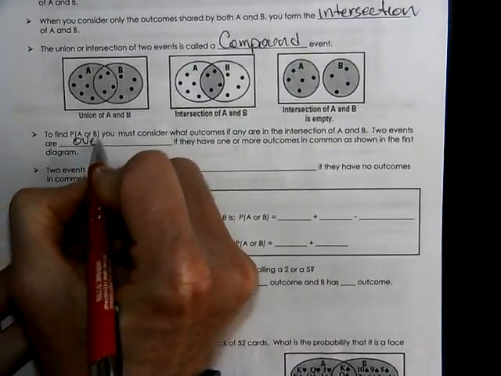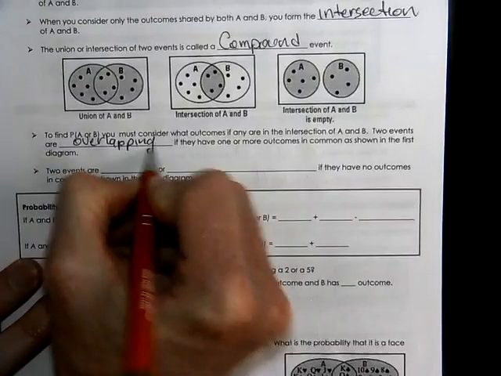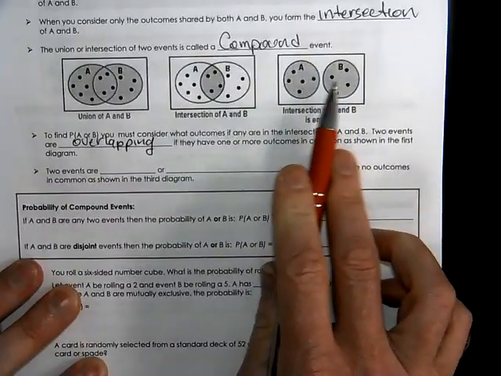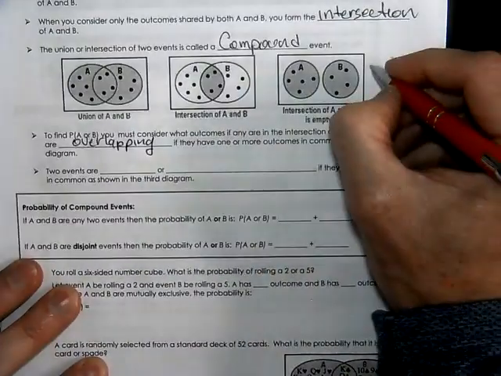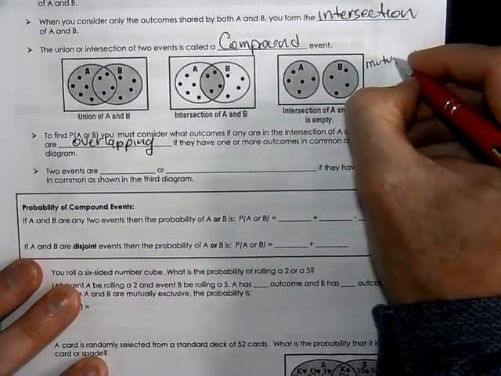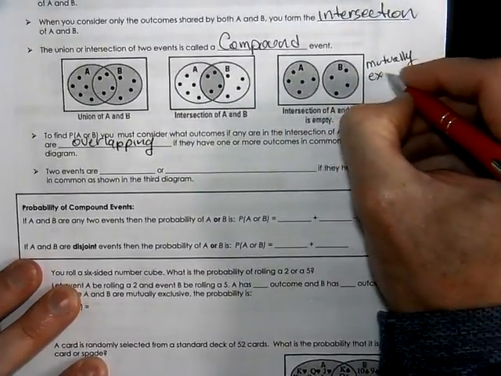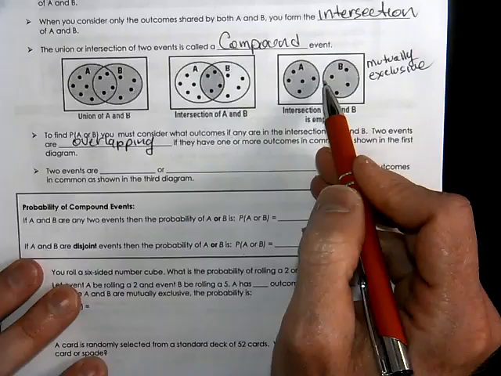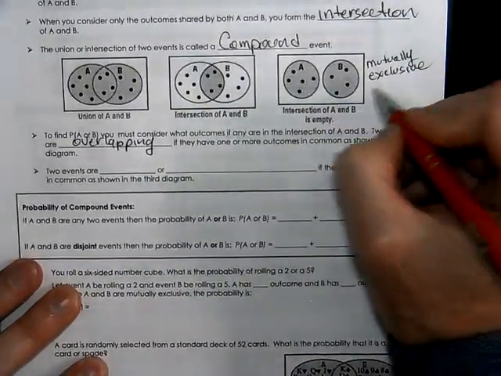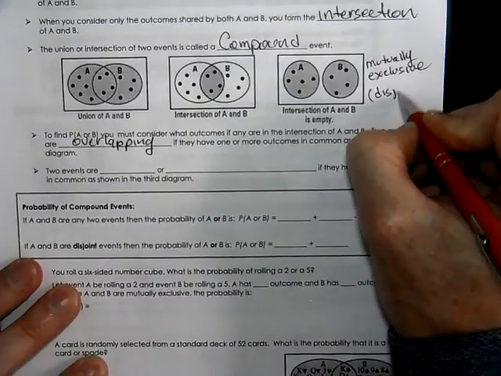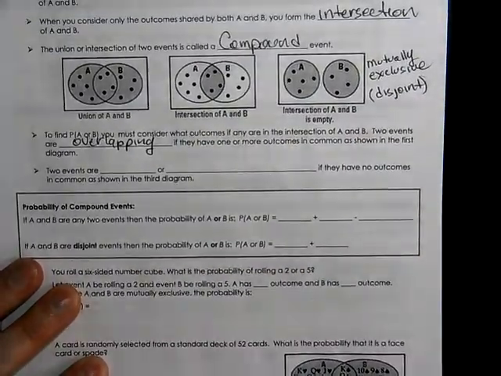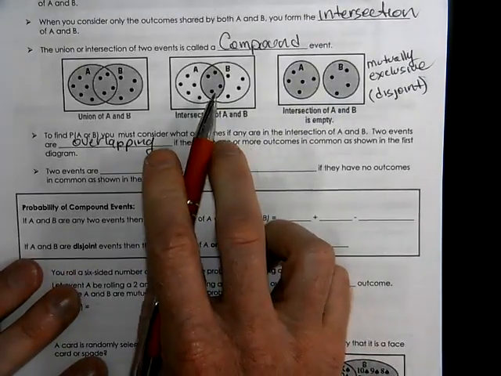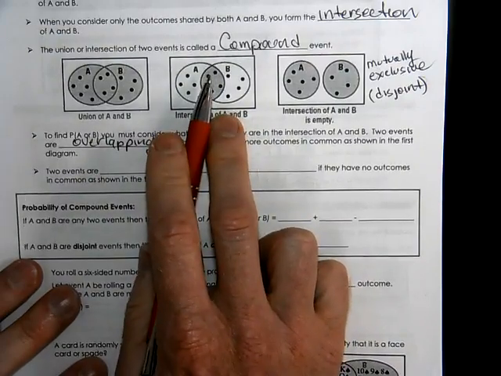So we're looking for overlapping. In this case, we have some that are overlapping. But in this case, we do not have any overlapping. You could call this mutually exclusive. They are completely separate from each other. They do not overlap at all. Also known as disjoint. They are not connected. These are connected, and this is where they're connected.